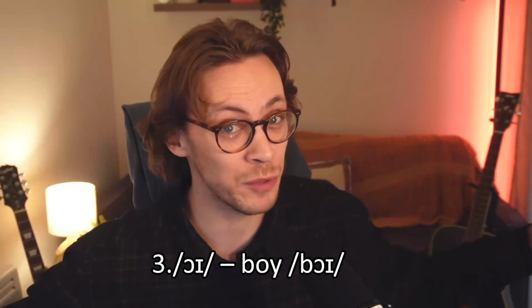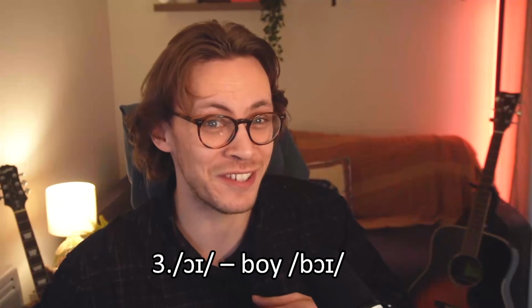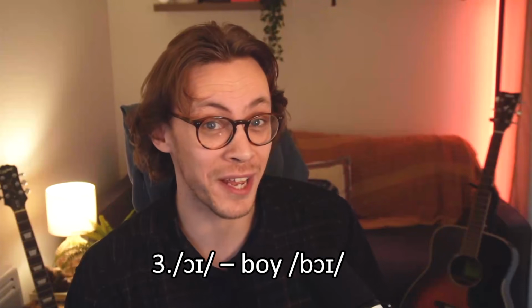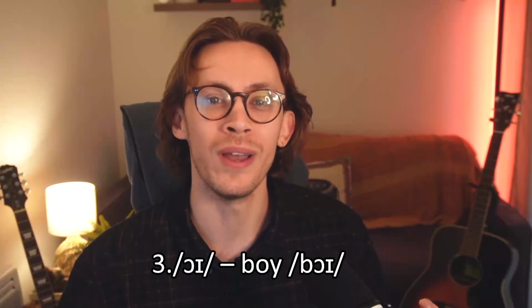Next, we have another sound which finishes with that closed jaw smiley shape, but it starts with a round shape with the lips. Oi.